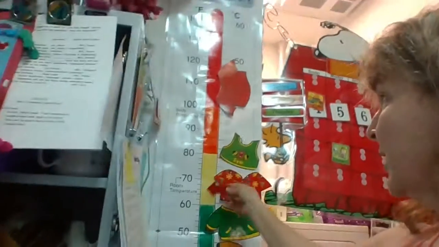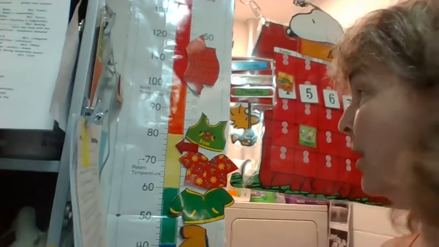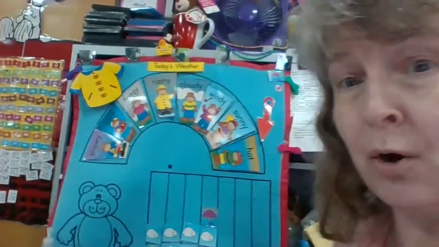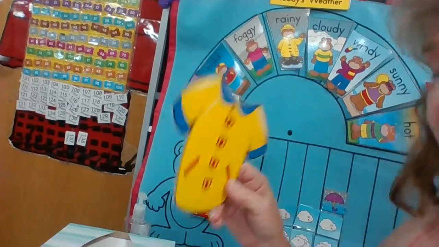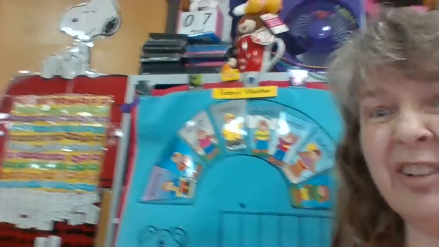Our temperature today is around 77 degrees, which means we can go out to recess wearing our short sleeve shirts and no coats. So we're going to put our short sleeve shirt up here on our bear, and we're going to pull our raincoat down and put it on the other side of the bear because later today it is supposed to start raining.